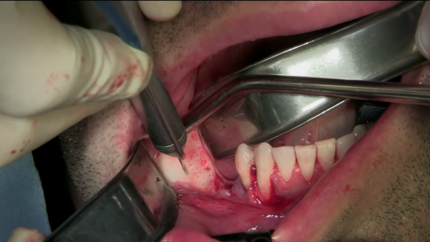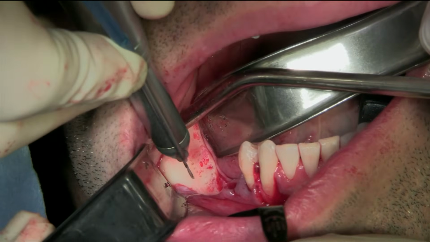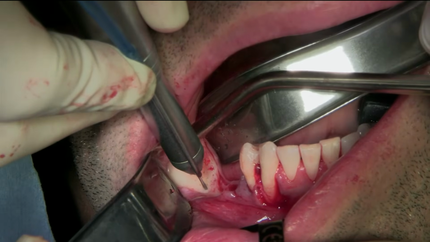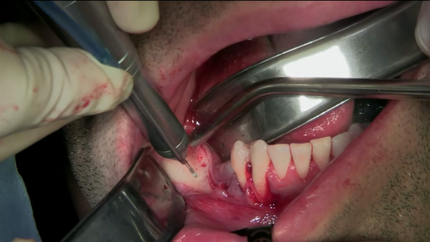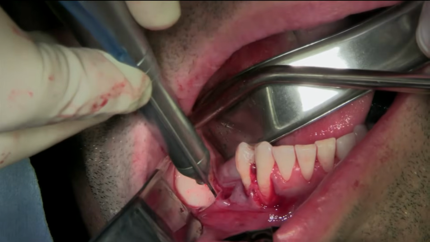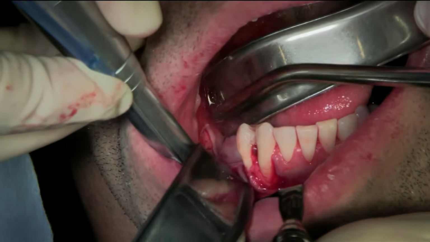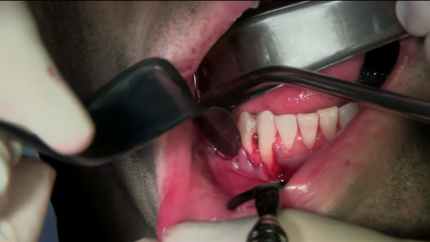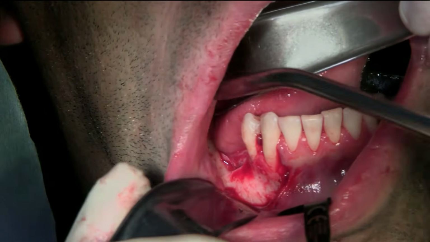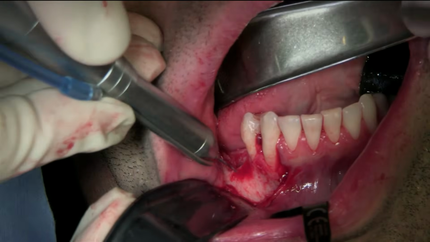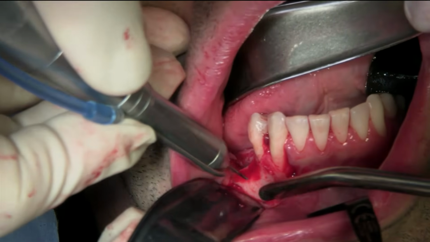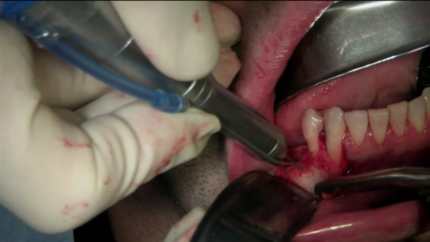About a 1 millimeter drill. 1.2. Very cortical surface, so careful here again with the mental foramen. A little bit to the left. A little bit to the left. Perfect, yeah.